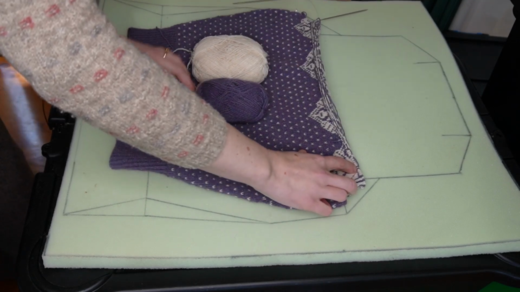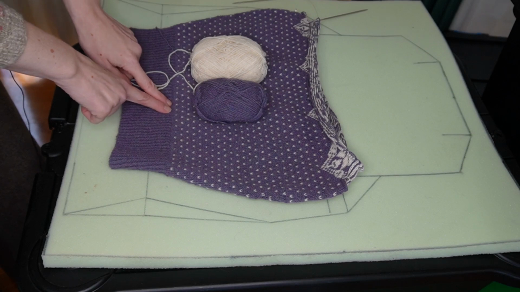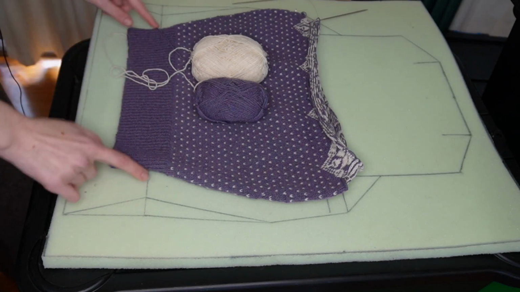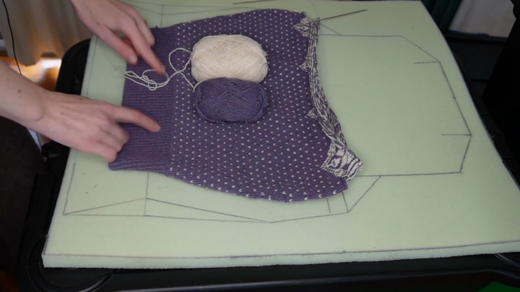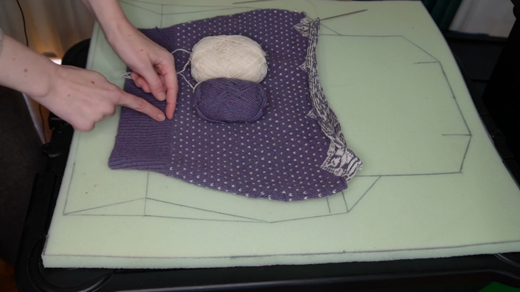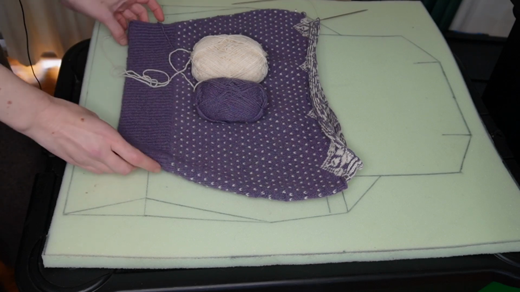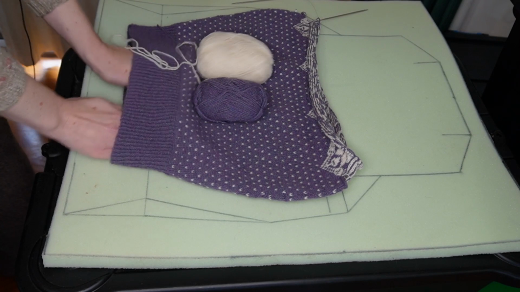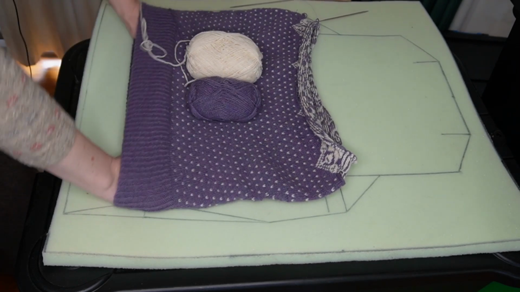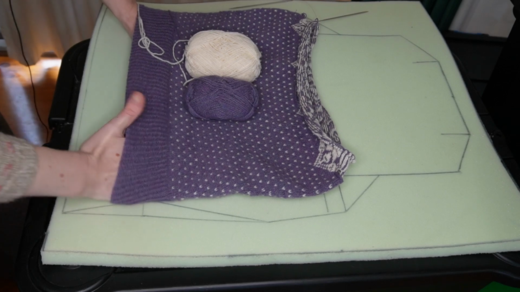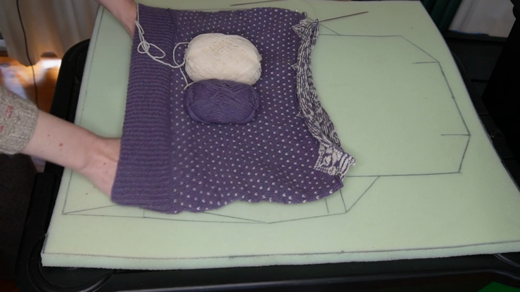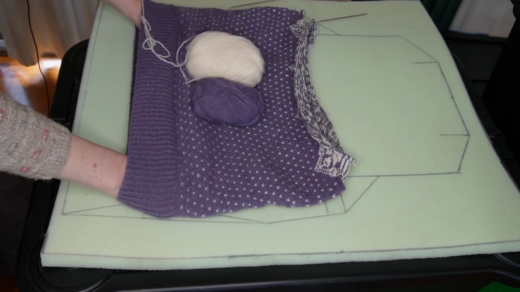I was actually intending for the very top of the rib to end up at the waistline, but already I can see that it's ended up a couple of centimetres higher than that, and because it's got negative ease, if I stretch this out, the thinnest part of my waist is going to be midway through this ribbing, so it will still be fairly short on me.